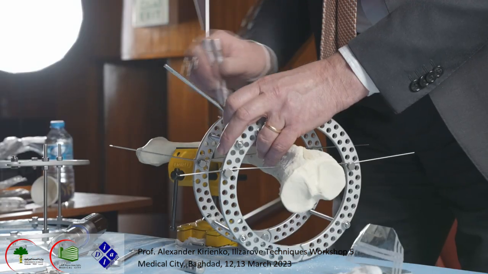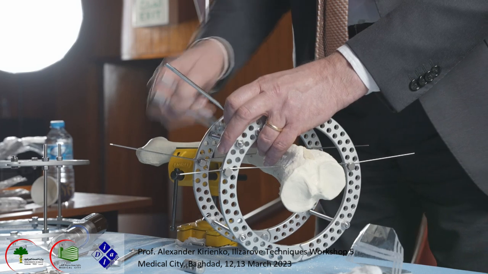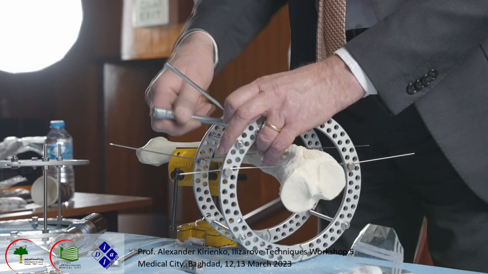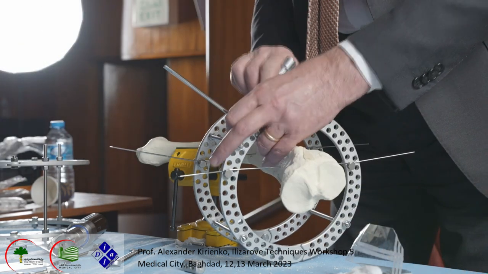Okay, after that we may stabilize it better later. For now it is enough.